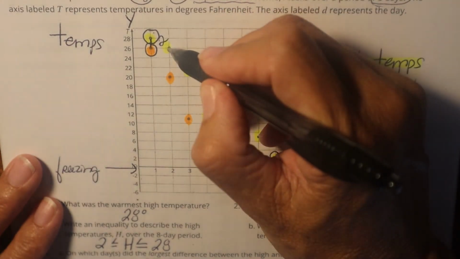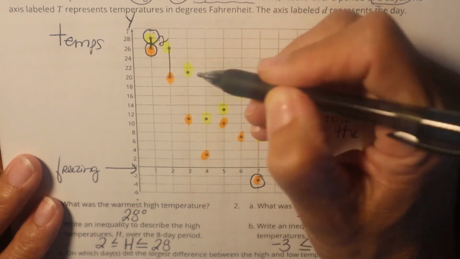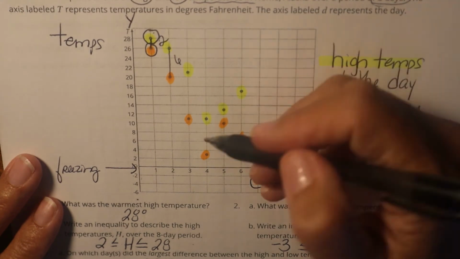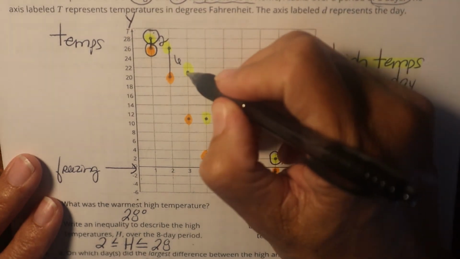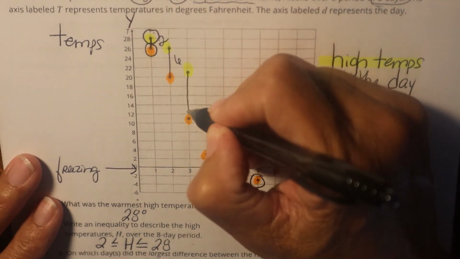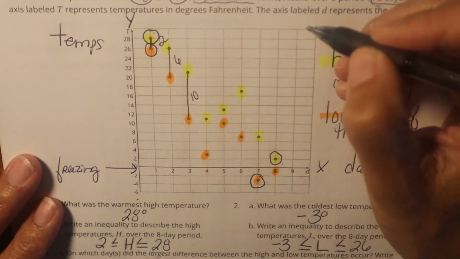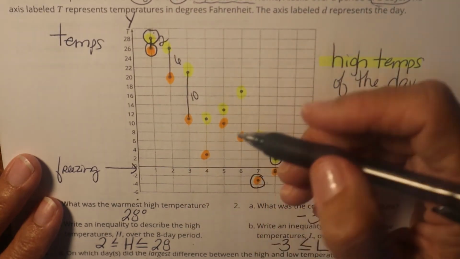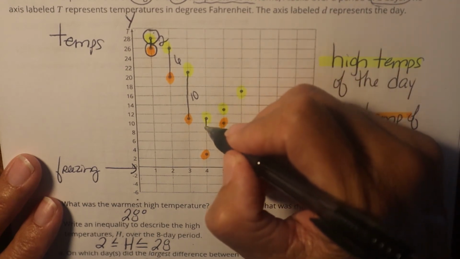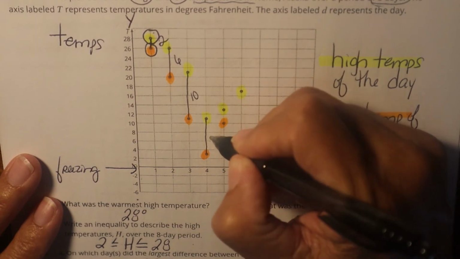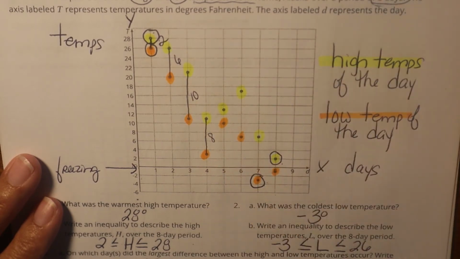On day 2, we started at 26. We ended at 20. That's a 6-degree difference. On day 3, we started at 21 and we ended at 11. That's a 10-degree difference. On day 4, we started at 11 and we ended at 3. So 11 minus 3, that's an 8-degree difference.